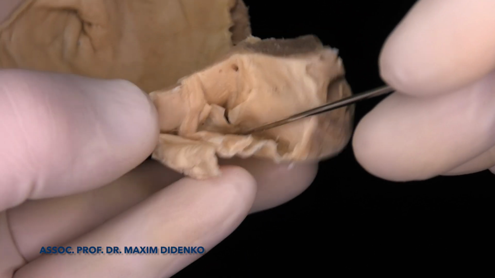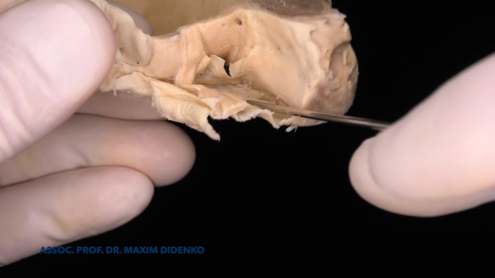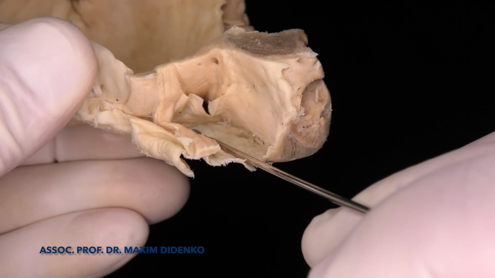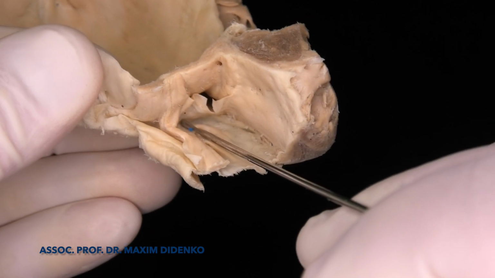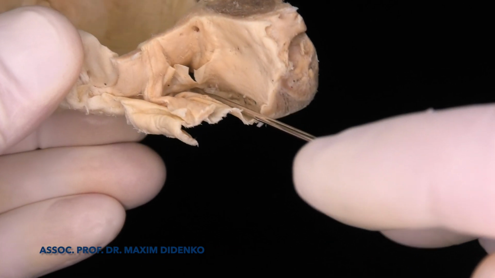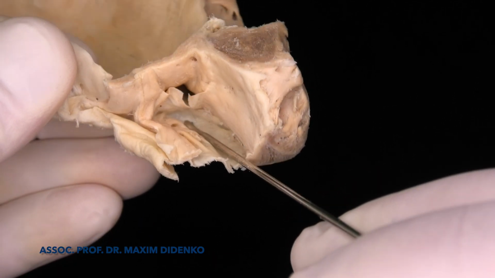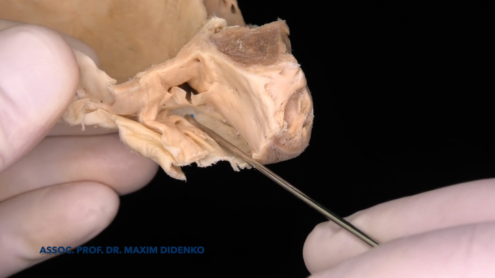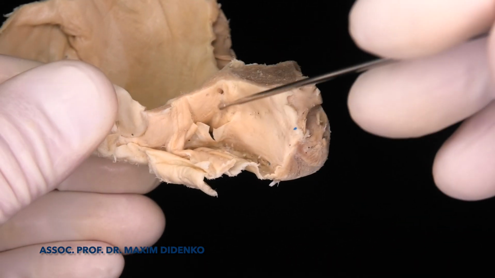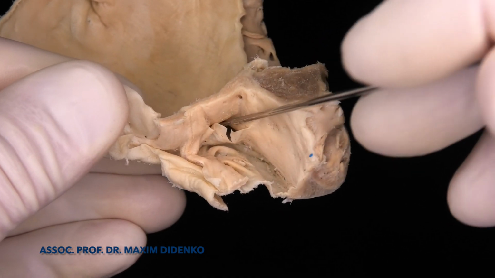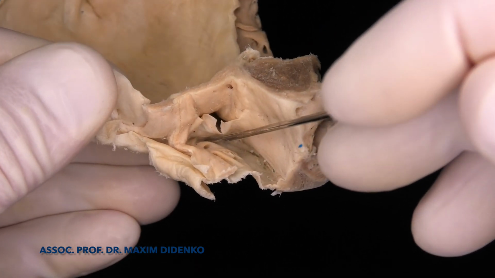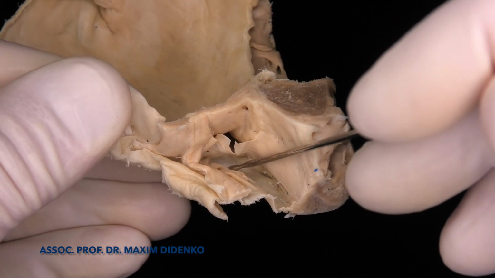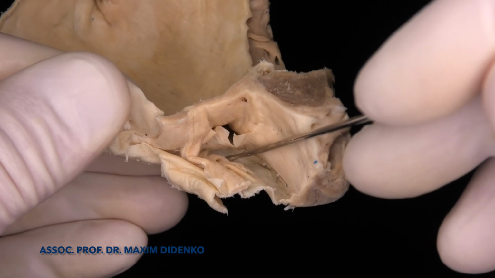Just below here we can locate the so-called sub-Thebesian pouch, which actually can be perforated with very aggressive tries to catheterize the coronary sinus. If you go with your catheter here, within this pouch, we can perforate this pouch with the instrument.